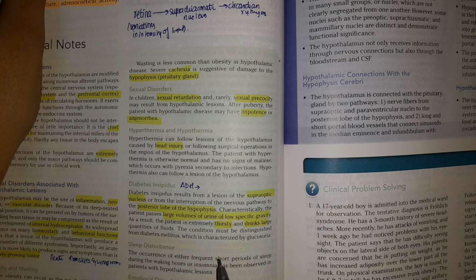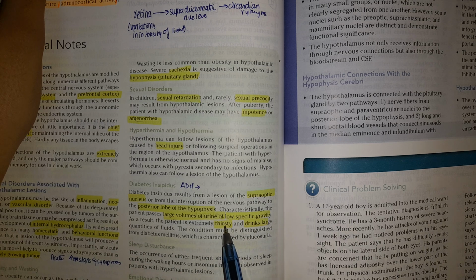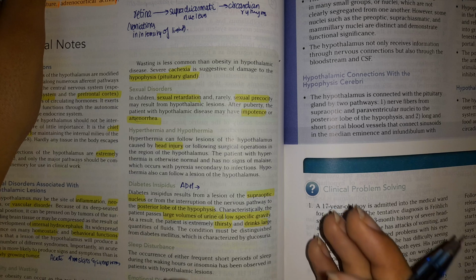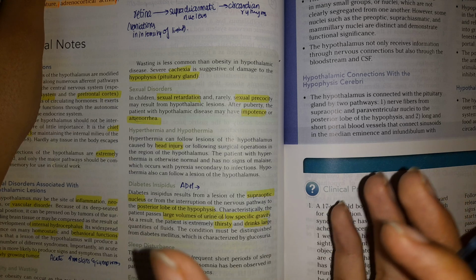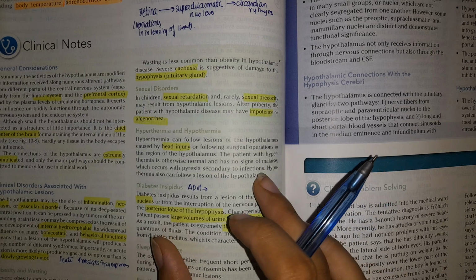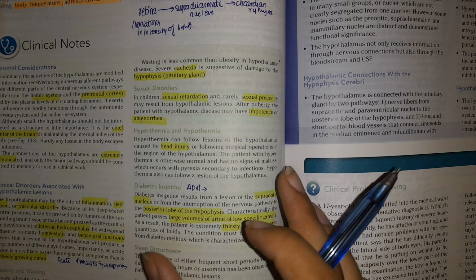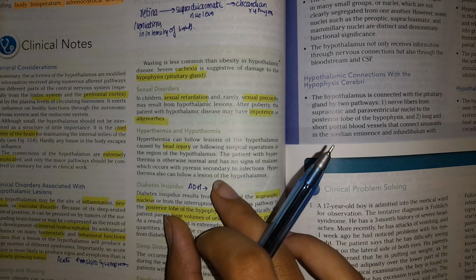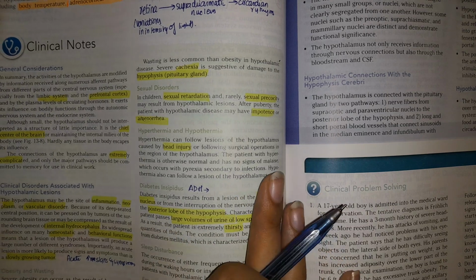It means it will be dilute urine, as a result of which the person will be thirsty, and they will want to drink large amounts of fluid to conserve the body water rate, that is 70%. That is how lack of this pathway is going to cause diabetes insipidus. Lack of the ADH from the supraoptic nucleus is going to cause diabetes insipidus.